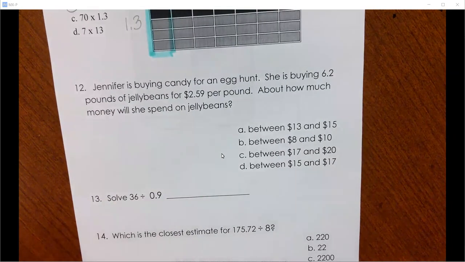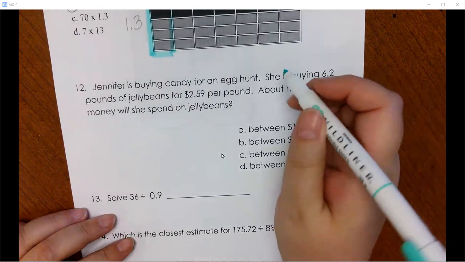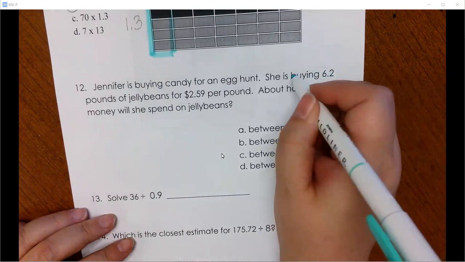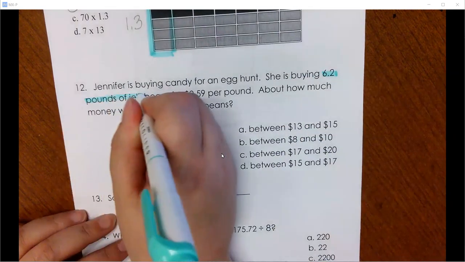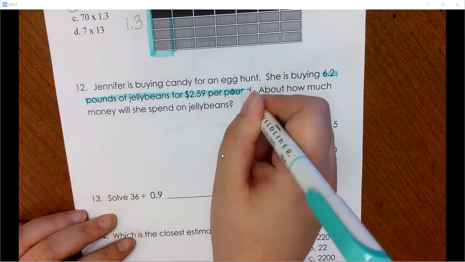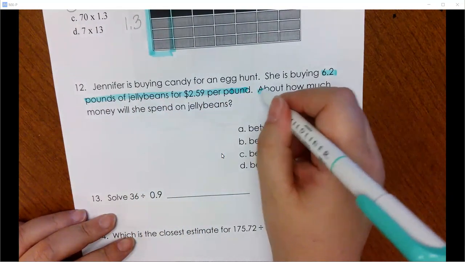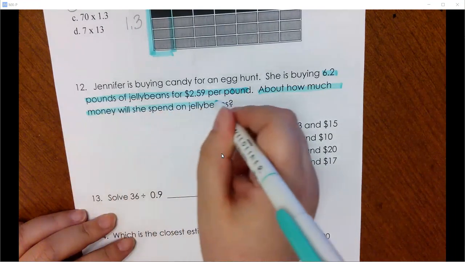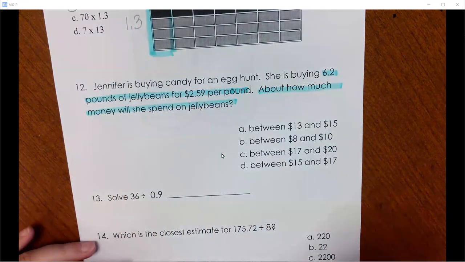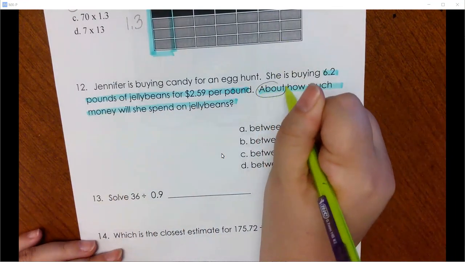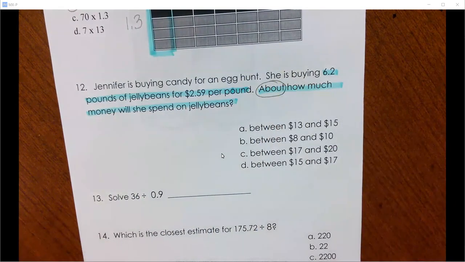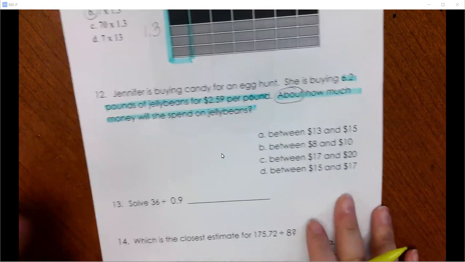Number 12 says Jennifer is buying candy for an egg hunt. She is buying 6 2/10 pounds of jelly beans for $2.59 per pound. About how much money will she spend on jelly beans? Okay, so about means I'm rounding. It means that I'm not looking for a real answer.